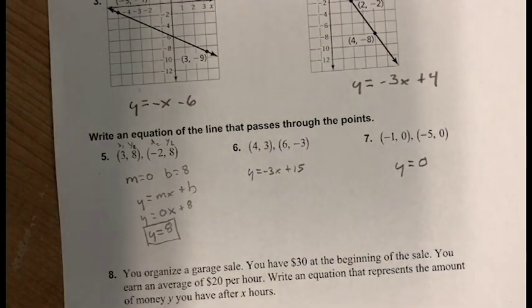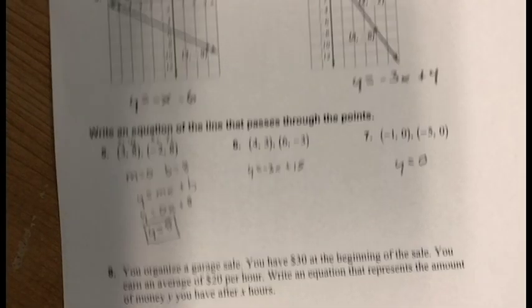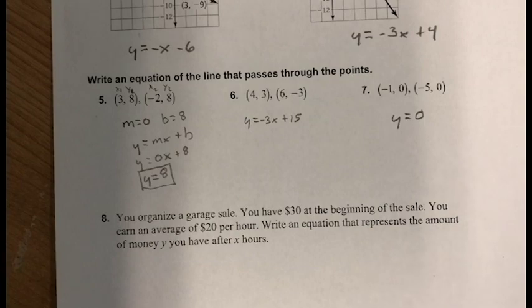So your challenge problem for today will be, you organize a garage sale. You have $30 at the beginning of the sale. You earn an average of $20 per hour. Write an equation that represents the amount of Y money you have after X hours. So this is a word problem, okay? So the first thing you need to ask yourself is, what does it mean when it says $30 at the beginning of the sale? Well, if you're at the beginning of the sale, what's happening here?